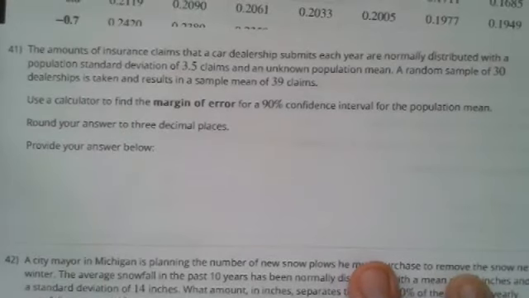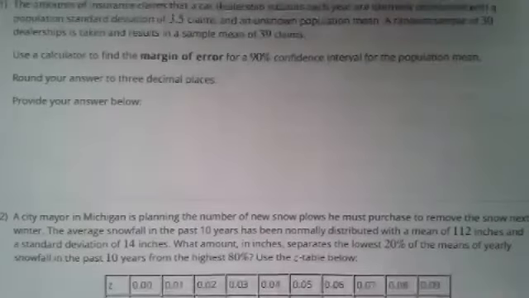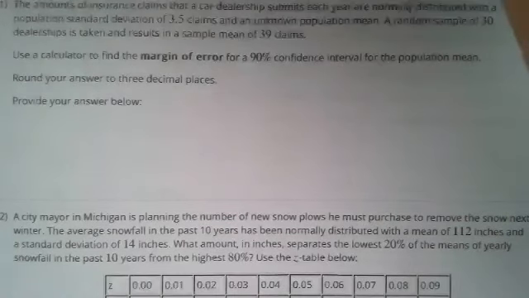So 41. 41 says the amount of insurance claims that a car dealership submits each year are normally distributed with a population standard deviation of 3.5 claims and an unknown mean, a random sample of 30, and results in a sample mean of 39. Find the margin of error for a 90% confidence interval for the population mean.